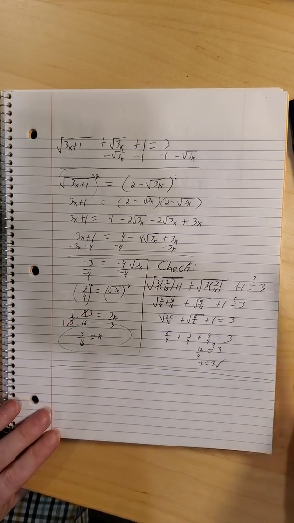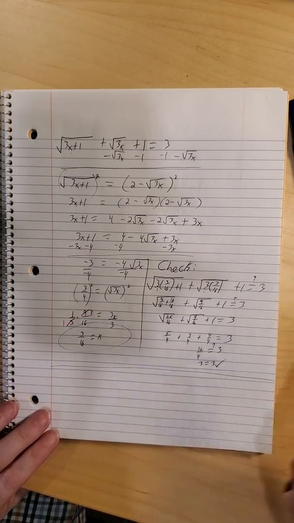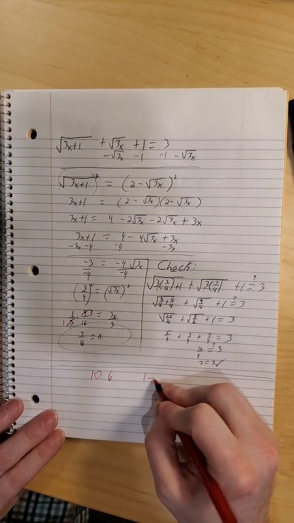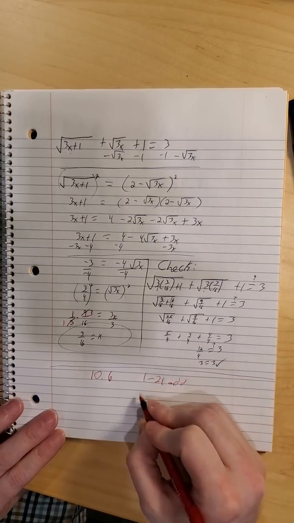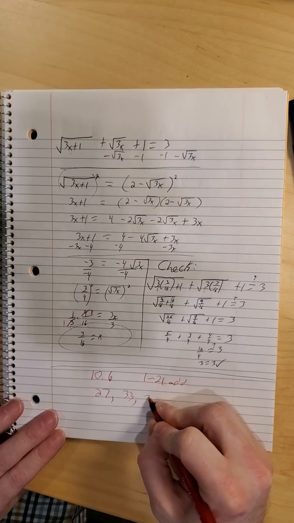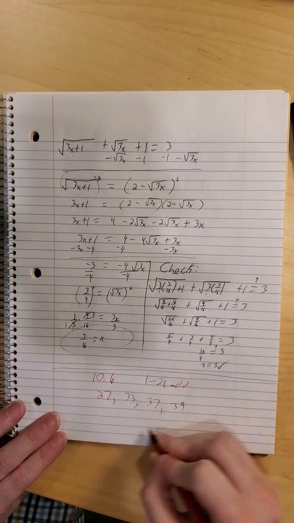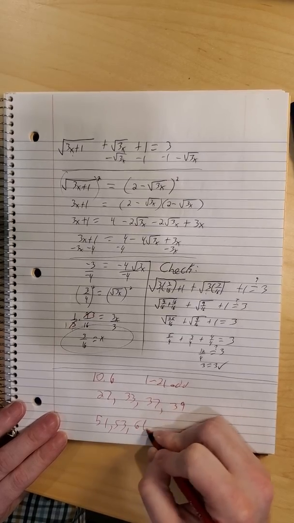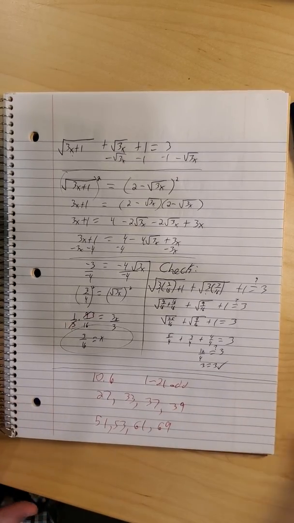Okay, so some problems to try out from section 10.6. We'll try 1 to 21 odd, 27, 33, 37, 39, 51, 53, 61, and 69.